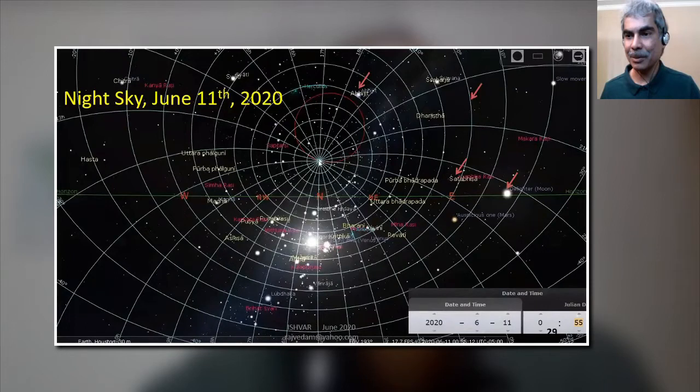So this axis of rotation also has one more degree of motion. It is slowly tracing a path in the sky that takes 26,000 years to complete. And this red line that you see here is something called the precession cycle. This axis of rotation rotates like this, and it takes 26,000 years to complete.